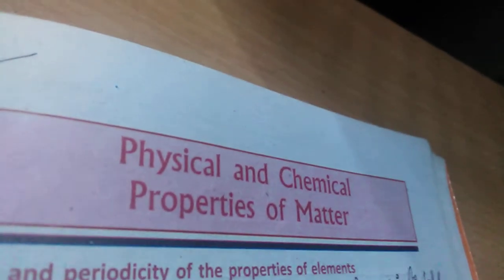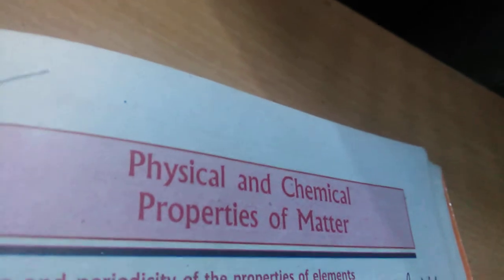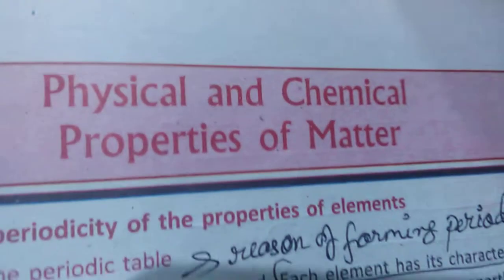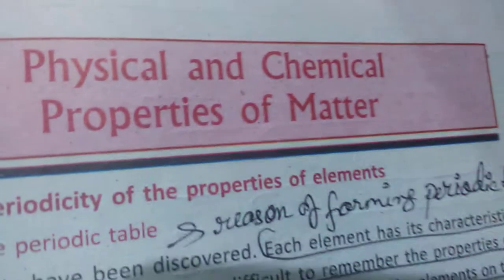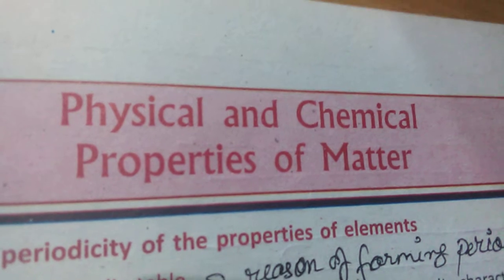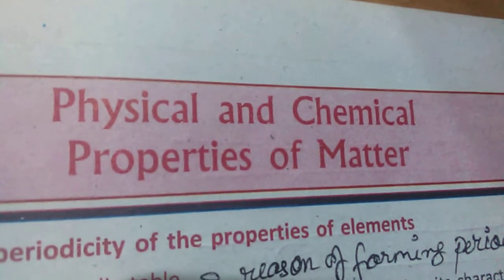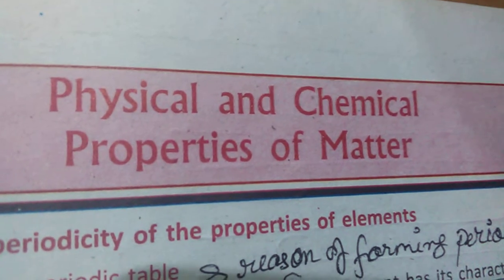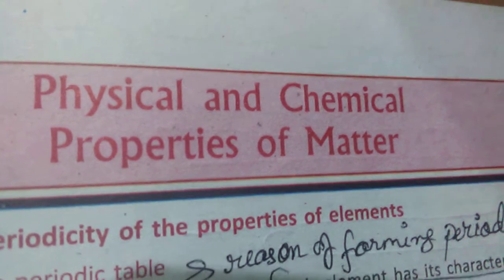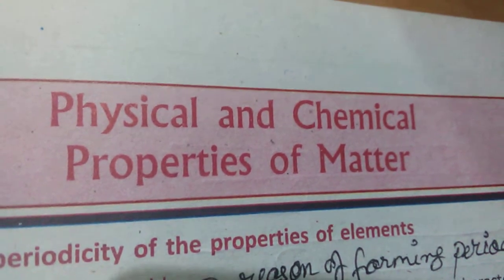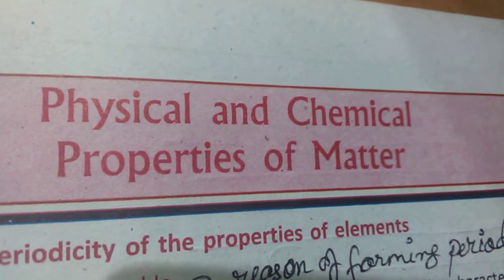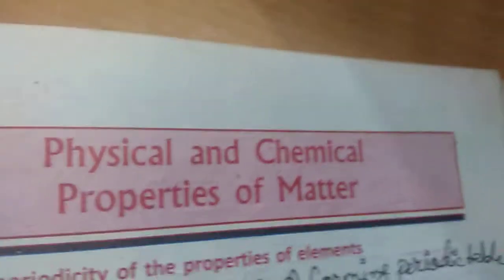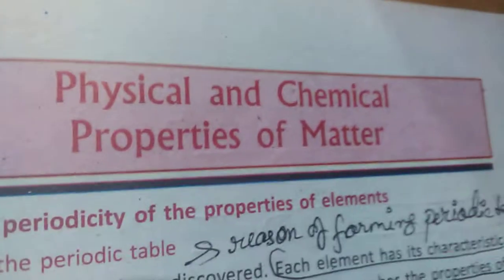In my previous class, I discussed the chemical calculations by the conception of atomic weight, molecular weight, mole and molar volume, etc. Now the chapter physical and chemical properties of matter deals with the chemical character of compounds.